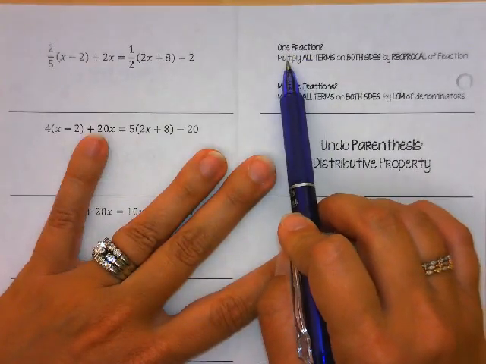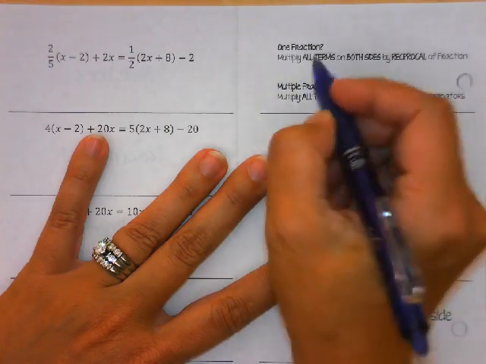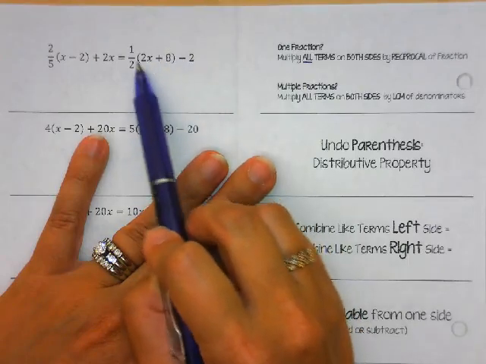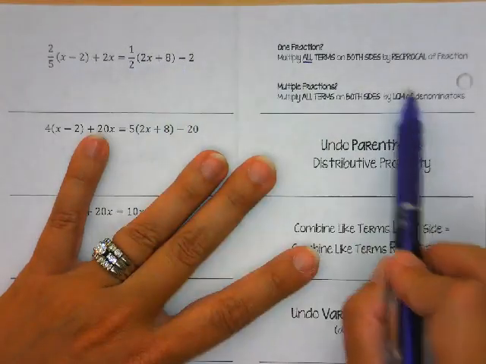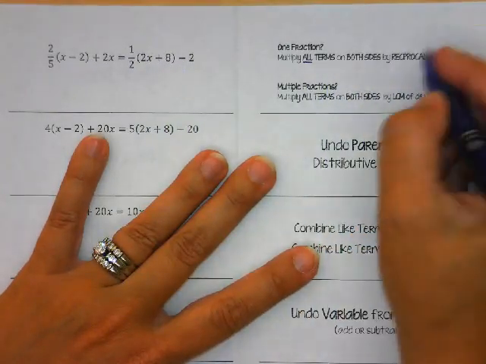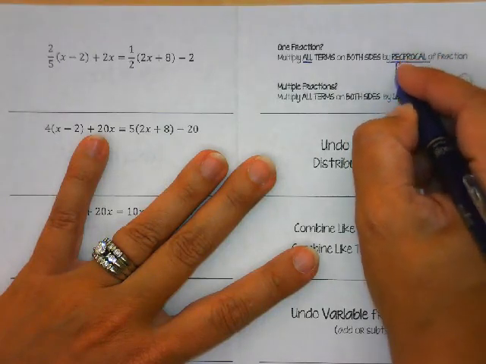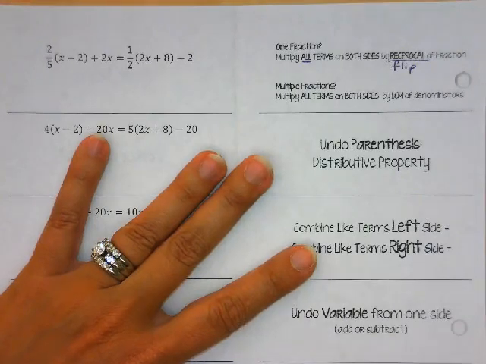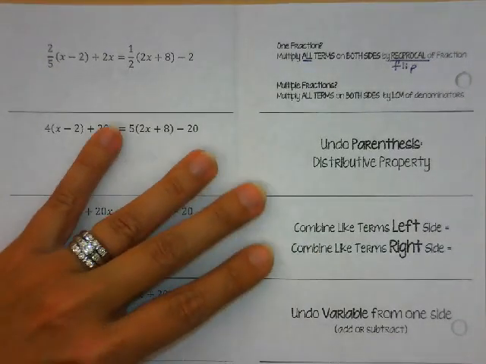If there is only one fraction in our equation, we can multiply all of the terms, okay, terms are going to be the pieces of the equation on both sides, by the reciprocal of the fraction. So remember, your reciprocal is a flip, right? Your numerator becomes your denominator, and your denominator becomes the numerator.